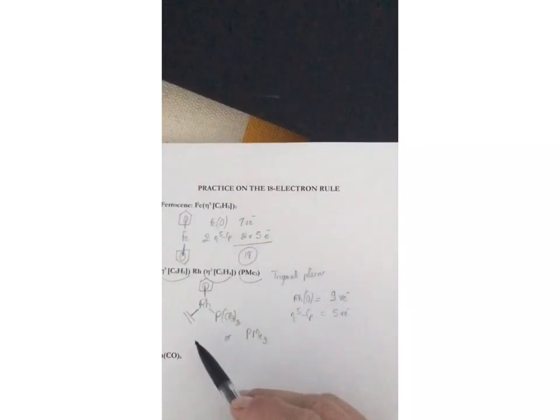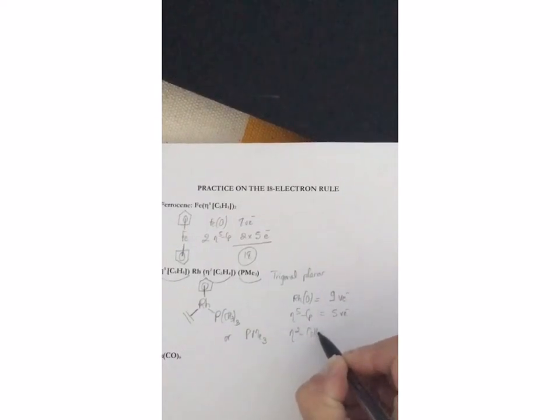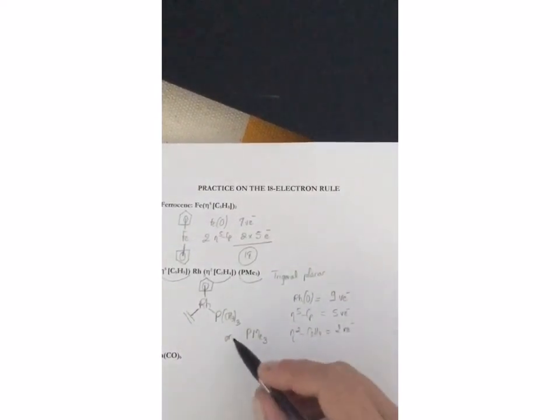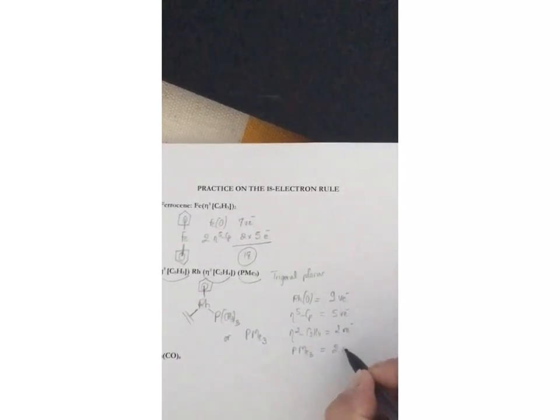The eta 2 C2H4 provides 2 valence electrons. And then finally here, the trimethylphosphine, right? Phosphines in general provide 2 valence electrons. Okay, so when we count here the total number of valence electrons, we have 9 and 9, that's 18. So I have 18 valence electrons again in this complex.